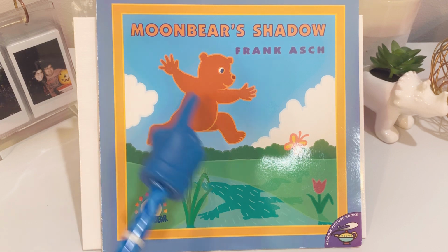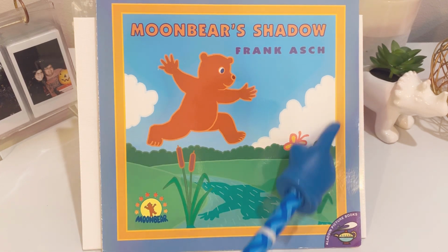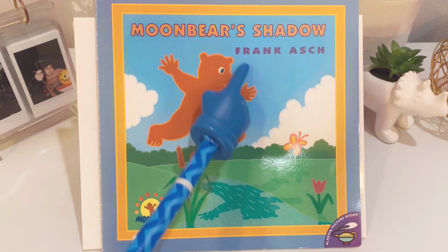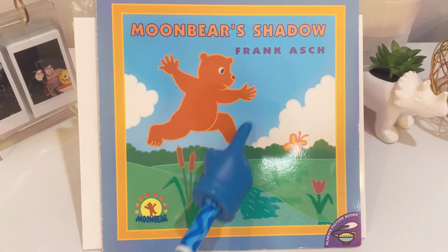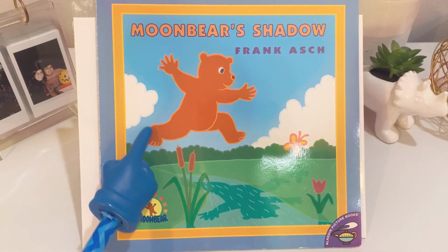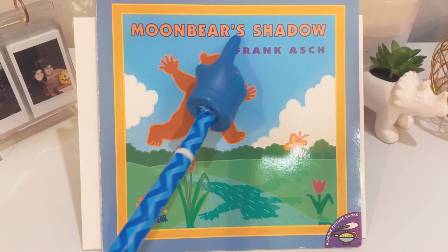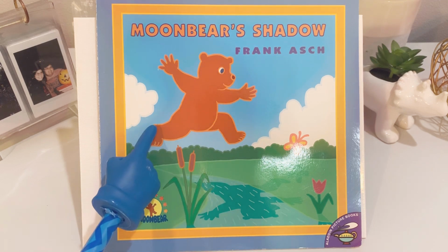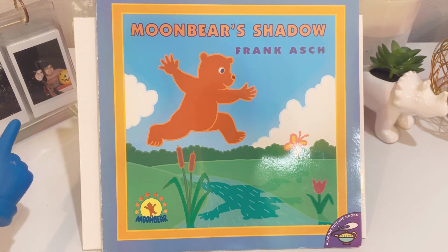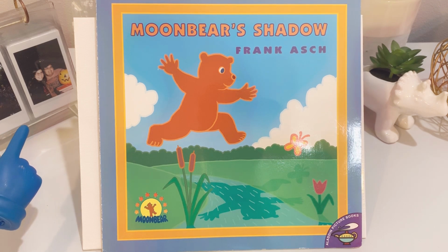M. Good job. Let's take a look at this cover because this is the front cover of a book. What do we see? What is this? What animal? Kind of looks like a bear to me. And the title does say Moonbear. So we see a bear. Do we see his shadow anywhere? I'll give you a second to look at the cover.